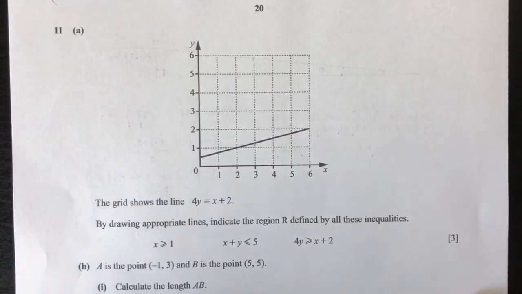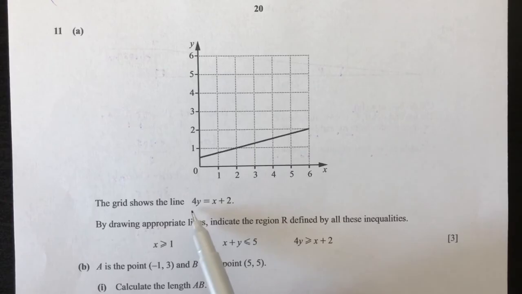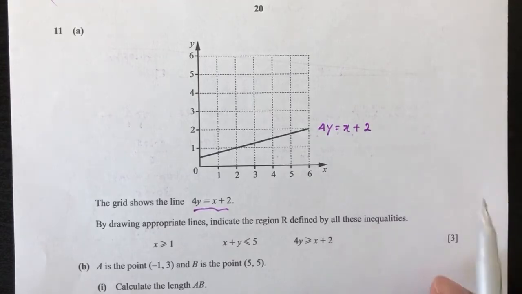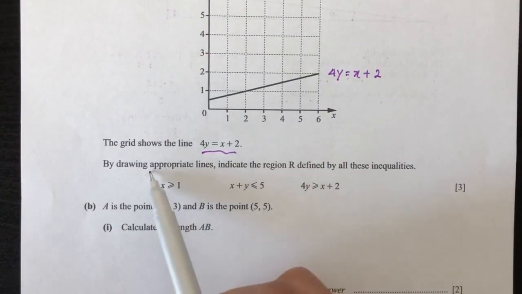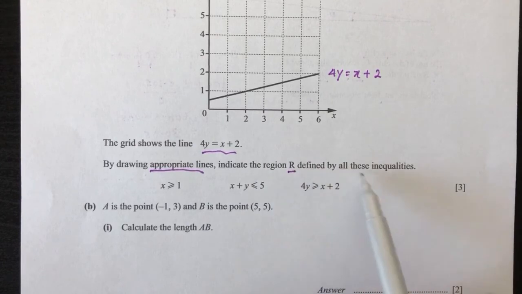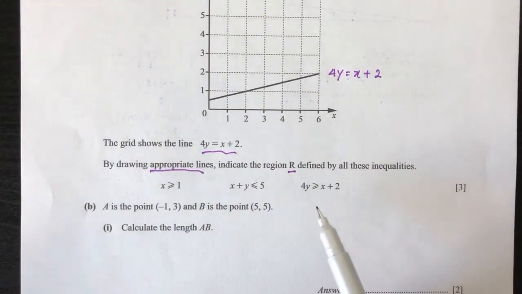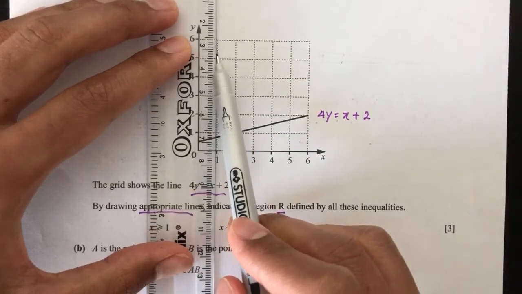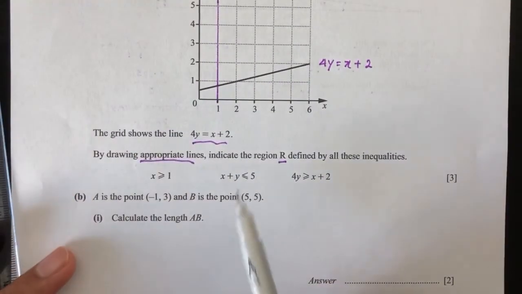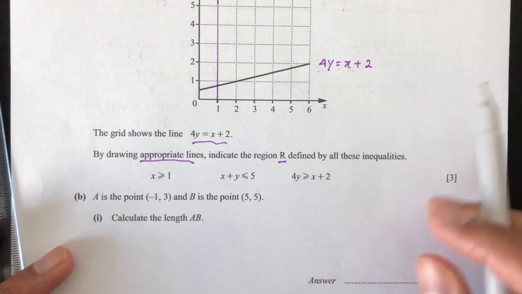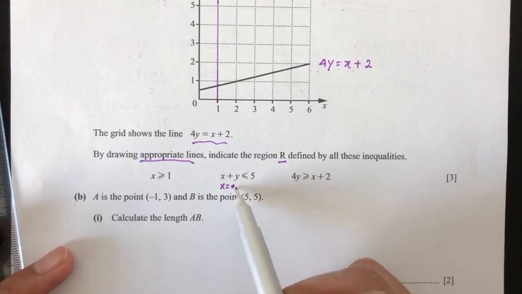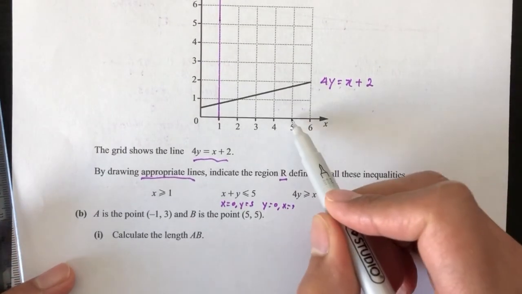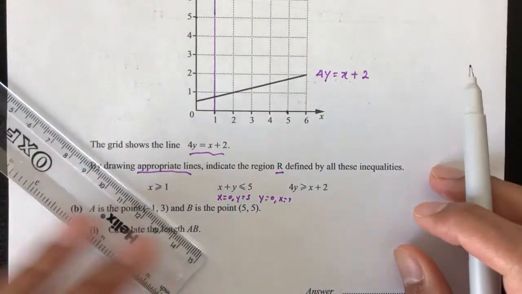Number 11, part A. The grid shows the line 4y equal to x plus 2. Now, by drawing appropriate lines, indicate the region R defined by these inequalities. So the first line is x equal to 1, which is this line. Next line will be x plus y equal to 5. So let's draw this line. If x equal to 0, y is 5. If y equal to 0, x is 5. So we have 2 points, this point and this point, let's join them.